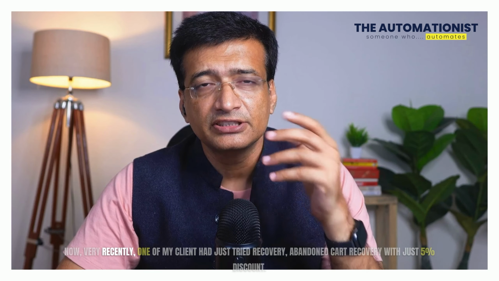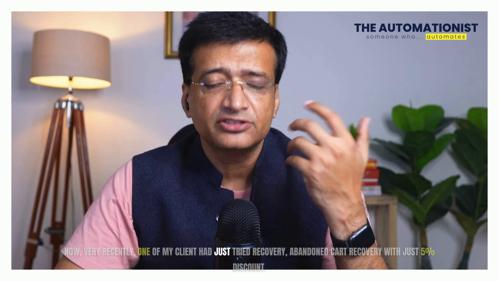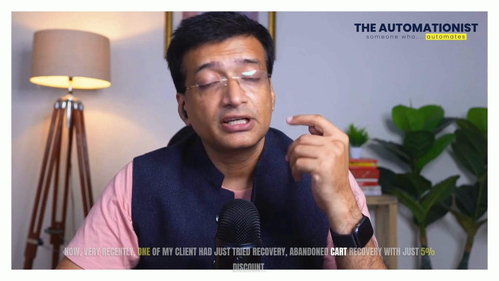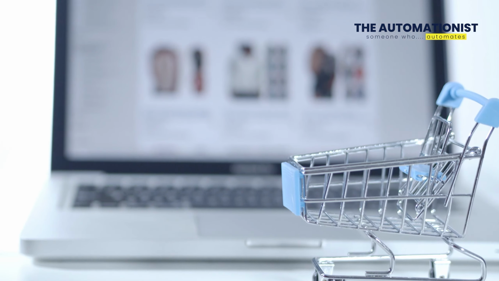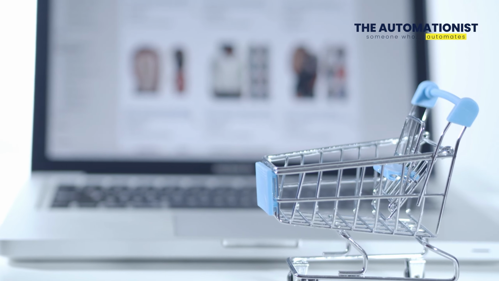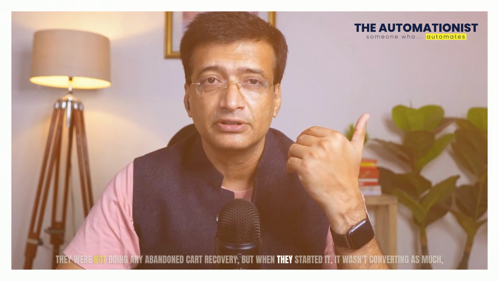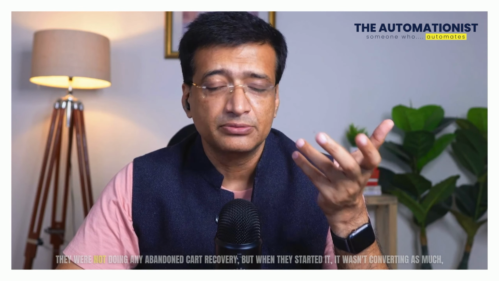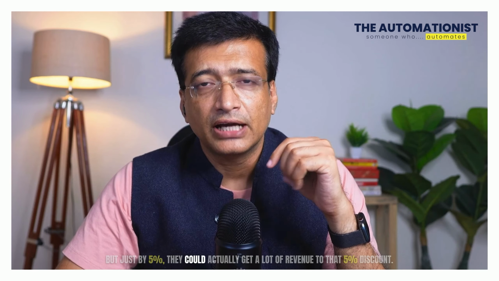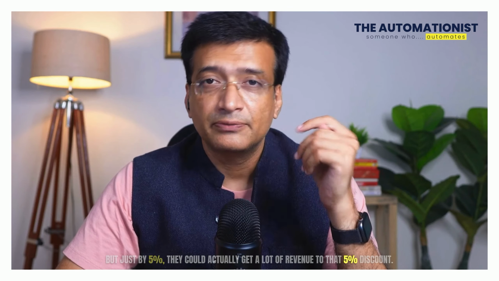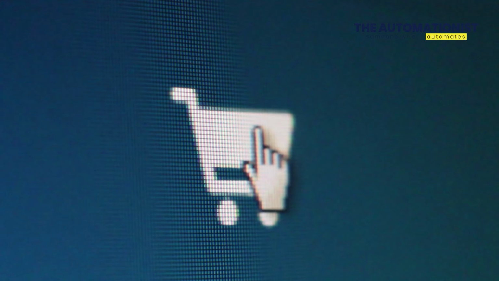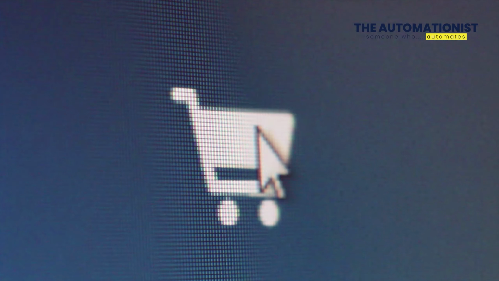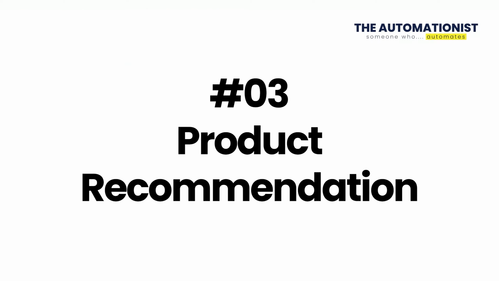Now, very recently, one of my clients tried abandoned cart recovery with just a 5% discount, and it really created a lot of difference in their revenue model. Earlier, first of all, they were not doing any abandoned cart recovery, but when they started, it wasn't converting as much. But just by that 5% discount, they could actually get a lot of revenue. So craft compelling messages that remind customers of the items left behind, offer incentives, and make the checkout process as seamless as possible.